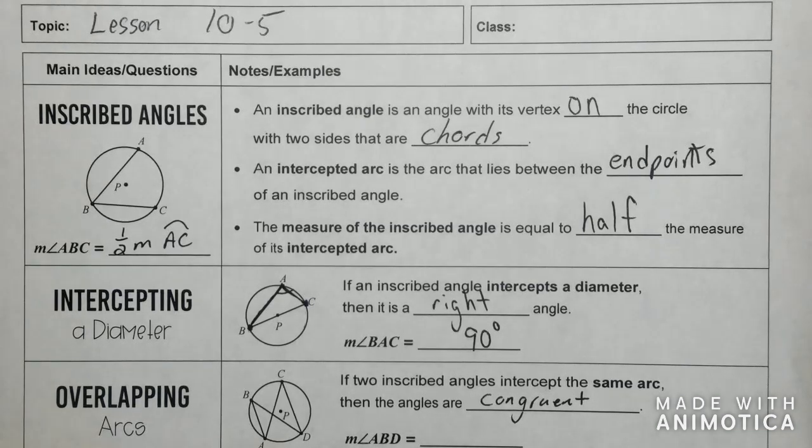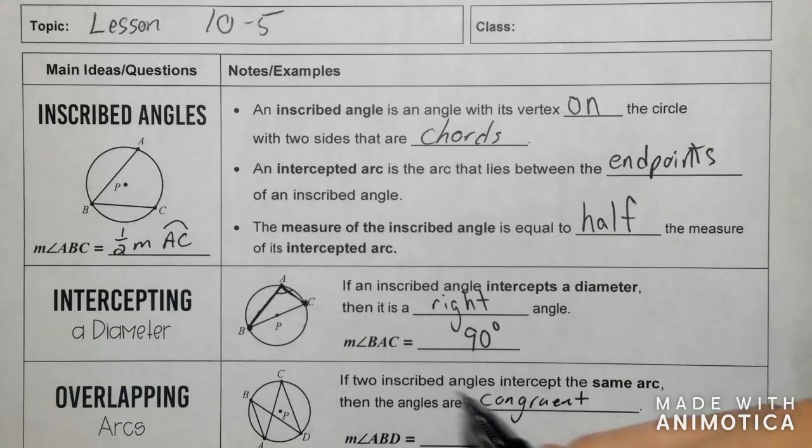Even though the lengths of the sides look different, because they both intercept the same arc on the circle, arc AD, that tells us they're congruent. So the measure of angle ABD is congruent to the measure of angle ACD. Now we can use this information to solve some problems down at the bottom of the page.